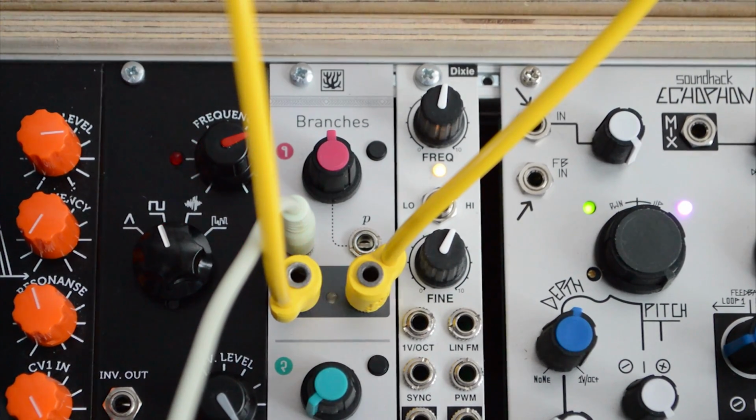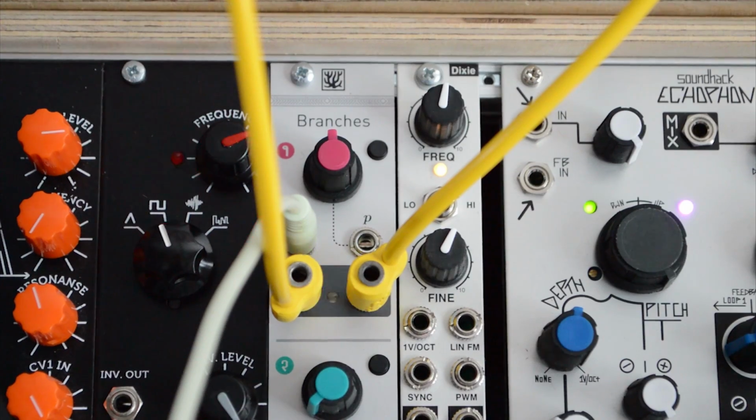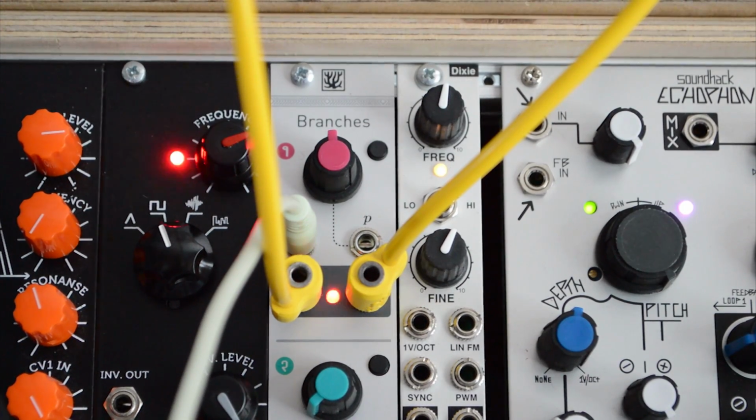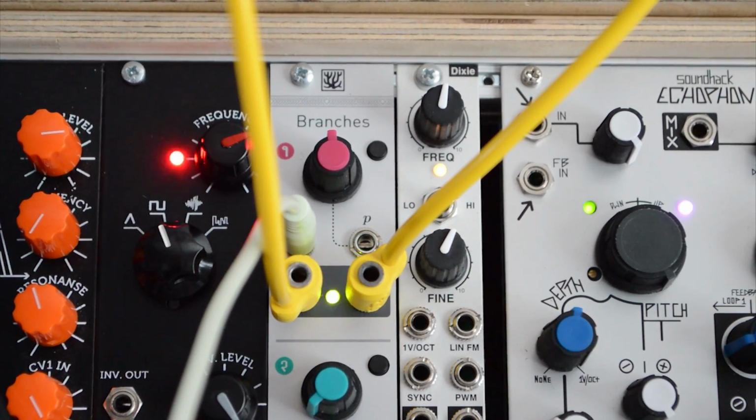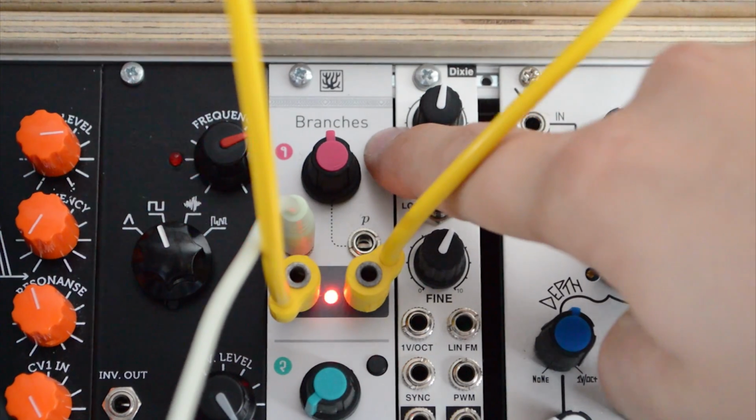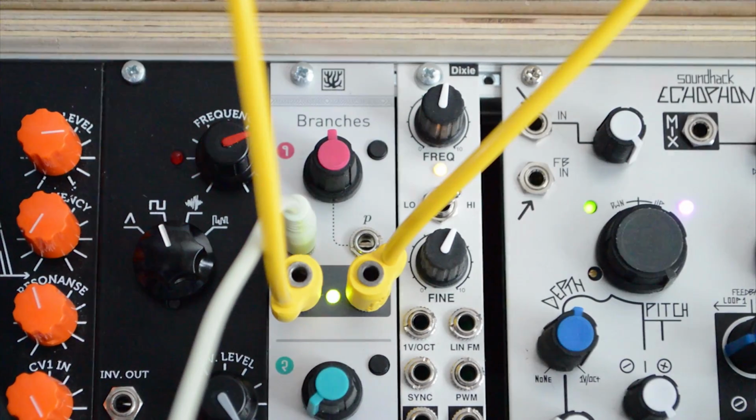Branches also has a feature where if we hold down the button on each channel, it will hold the output high until it changes. So rather than the clock being sent in and getting an output that would go A, B, B, A, B, for example, it would hold A until B changes and then hold B until it changes back to A, giving us some different rhythm sequencing.